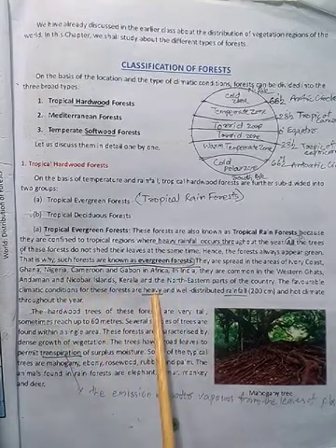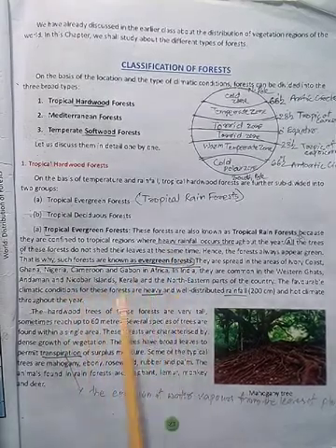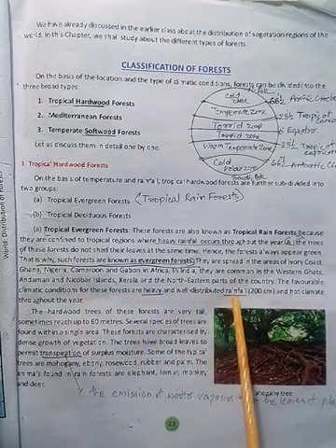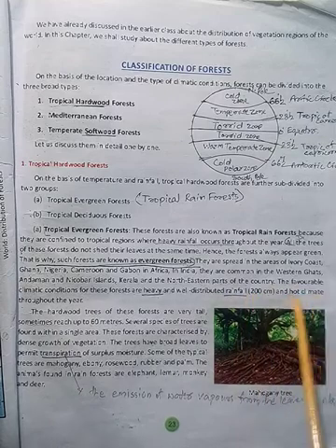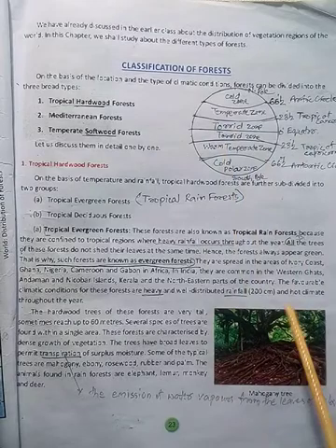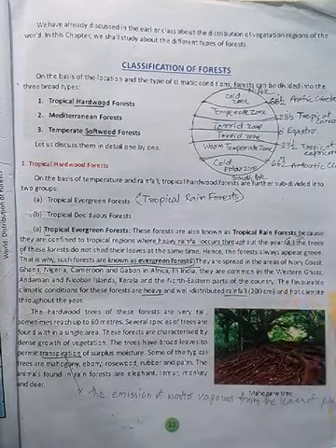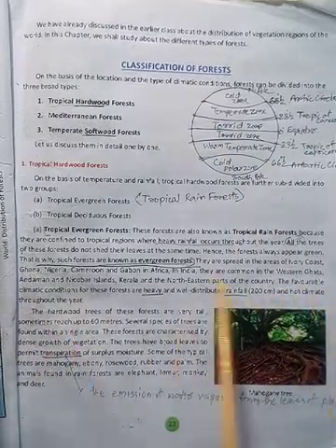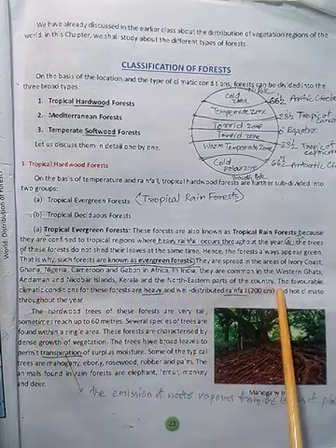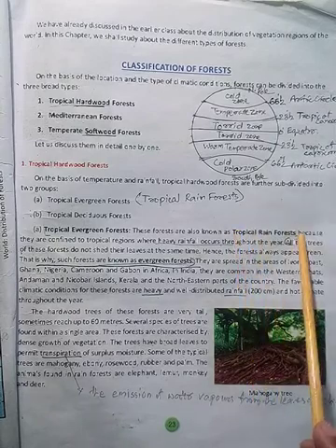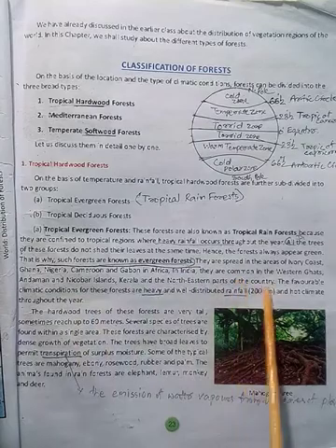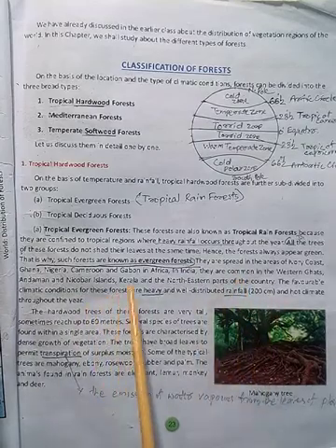So these forests need heavy and well distributed rainfall, and a hot climate. Also, as it is near the equator, it is clear that a hot climate is found there throughout the year. So this is the region where this forest is named the tropical rainforest and evergreen forest. So this is the climatic condition that makes it such.